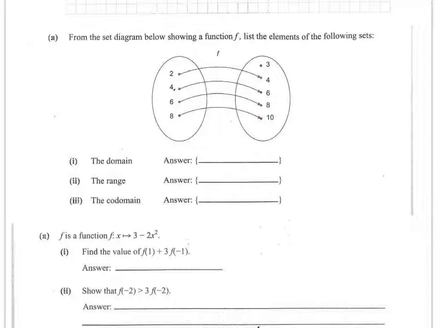So what's the domain? The domain is the input values, what numbers are in that input set. So in this case it's 2, 4, 6 and 8. What is the range? Well, the range is the output values, so it's 4, 6, 8 and 10.